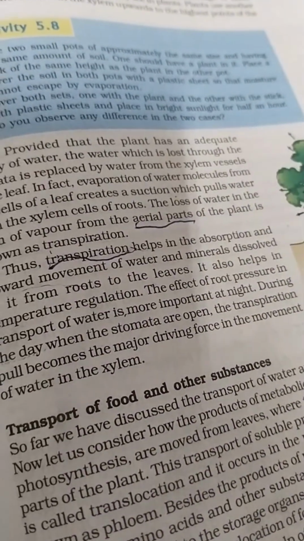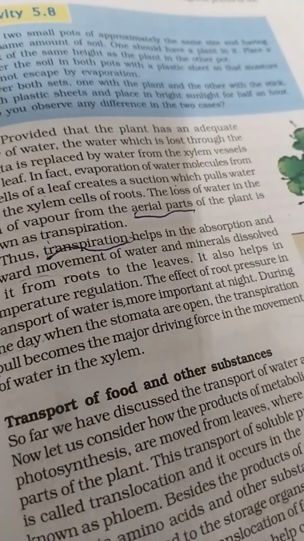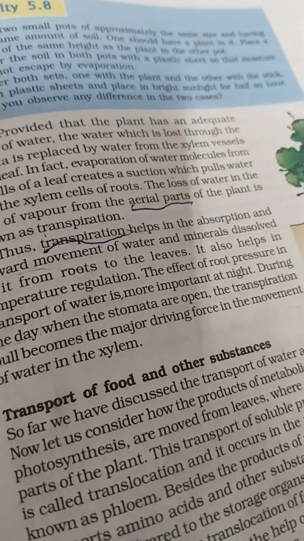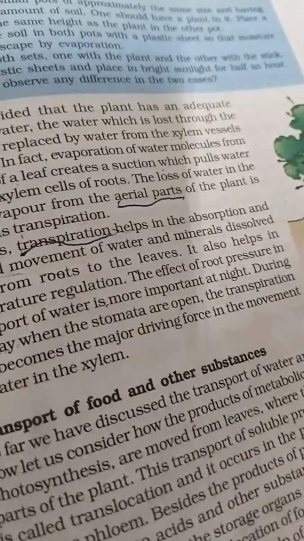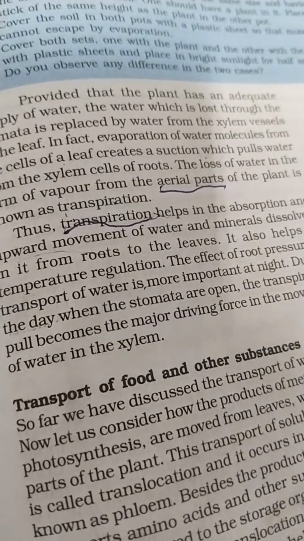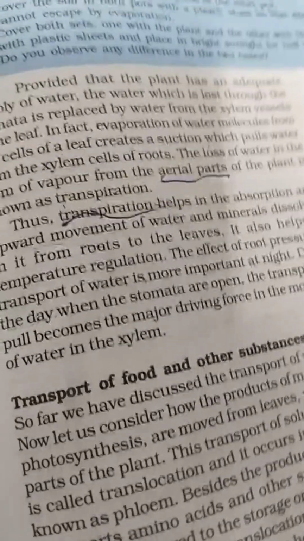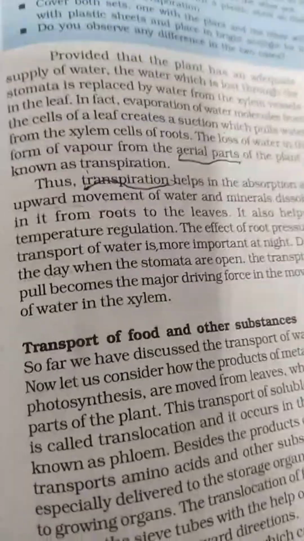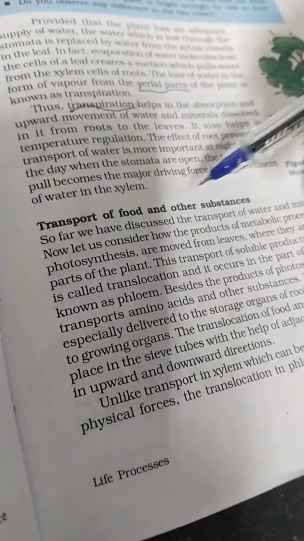So how is it going to happen during night? It is somewhat tricky for them. Why? Because no transpiration means no pulling of water. It is somewhat tricky. Next, transport of food and other substances.